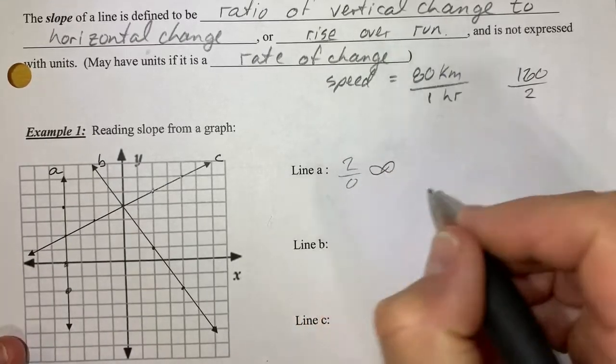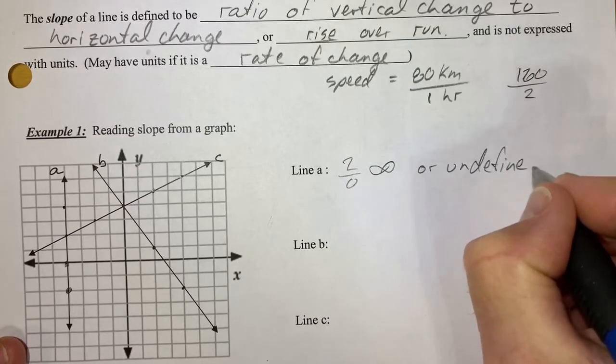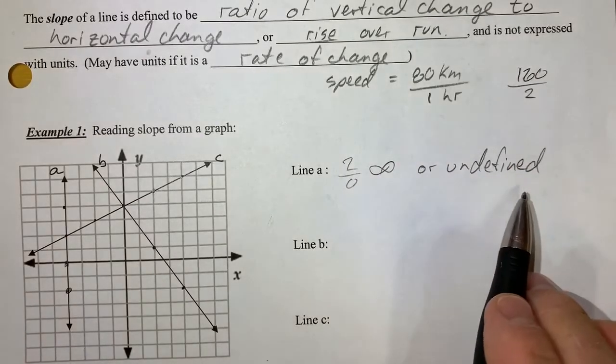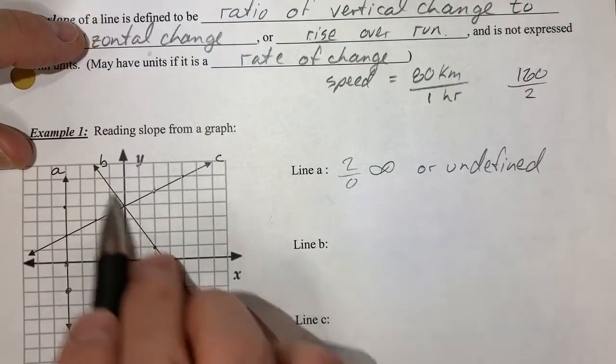So this is infinity. Or you could say it's undefined. In other words, it's so incredibly steep, it's undefined. It's not defined. It's just not at all. Okay, B is this one.